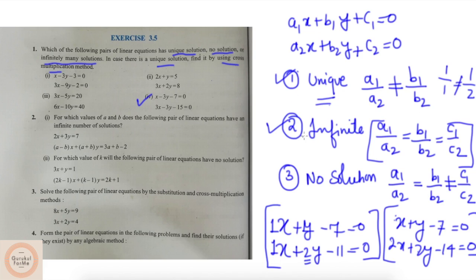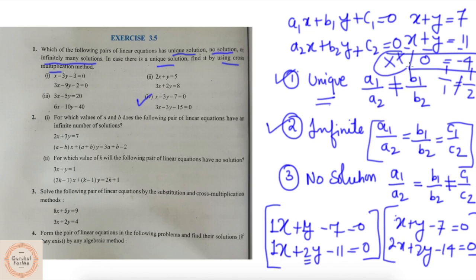No solution. Imagine there is an equation x plus y is equal to 7 and another one x plus y is equal to 11. Now you solve both of them, you subtract them because you need to find x or y. You will get 0 is equal to minus 4. In mathematics we have never seen that 0 is equal to minus 4, since this is inconsistent, and hence this has absolutely no solution. So I hope we are clear when we have unique, infinite and no solution.